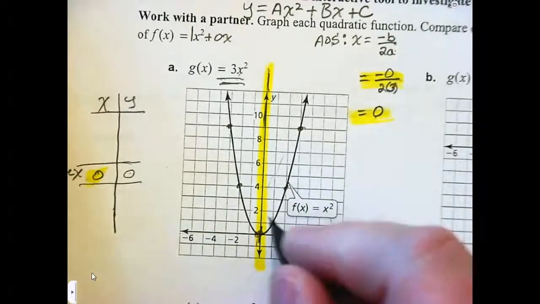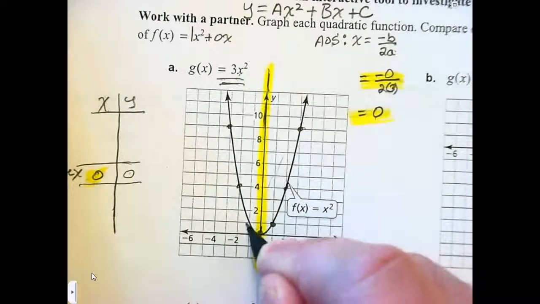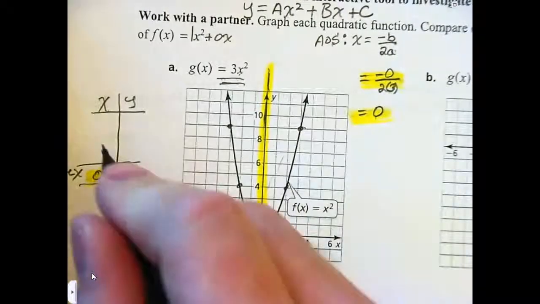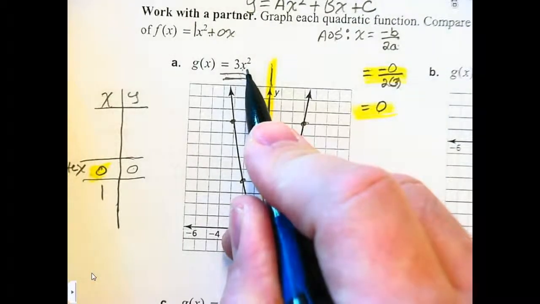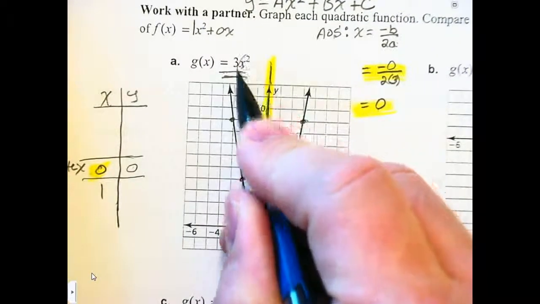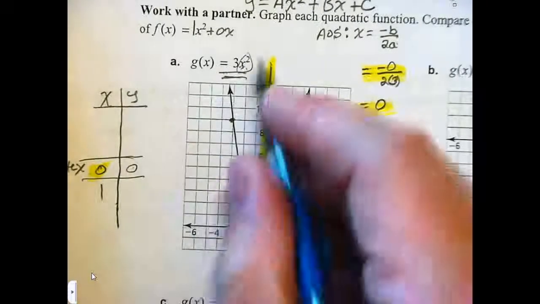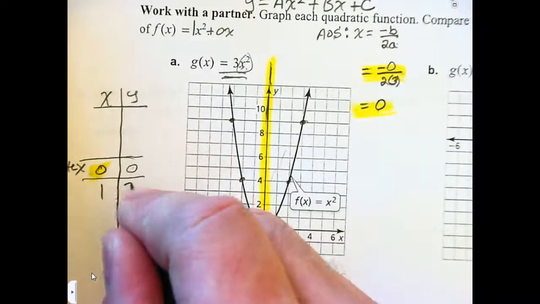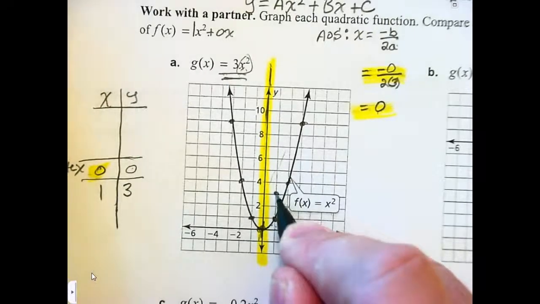It's just that now when I plug in things, let's say 1, and negative 1, let's plug in 1. If I put 1 in for x, I have to square it first. What's 1 squared? 1, times 3 is 3. So it's not 1 anymore, it's 1, 3.